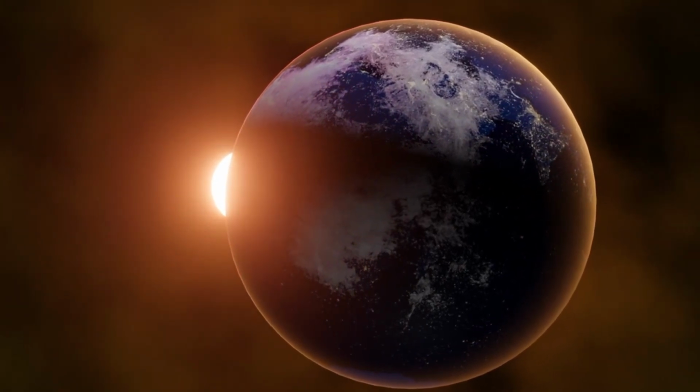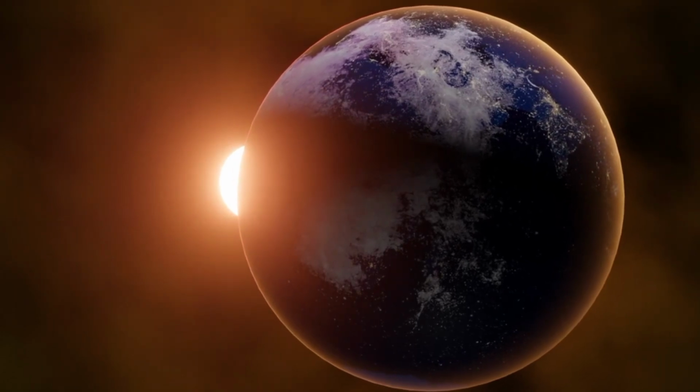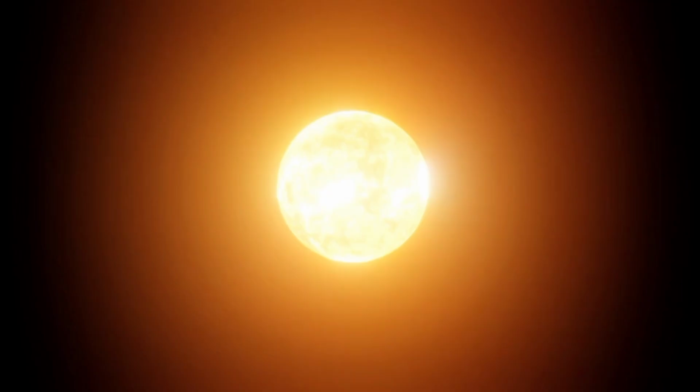Effect of solar eclipse. Astronomers usually advise that to never look directly at the sun because it can permanently damage eyes. We must use proper safety equipment to look at any type of solar eclipse.